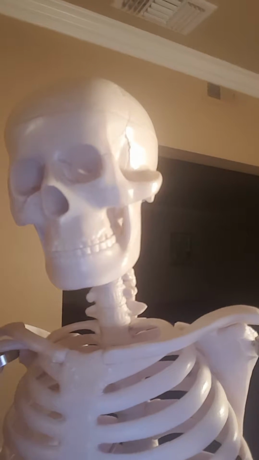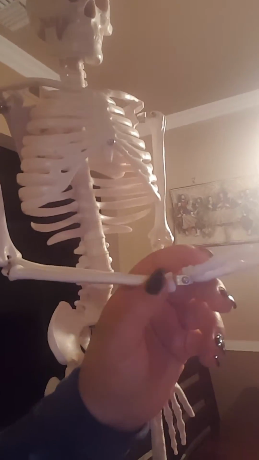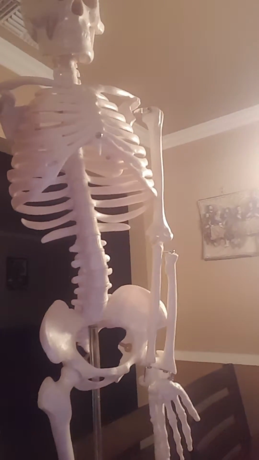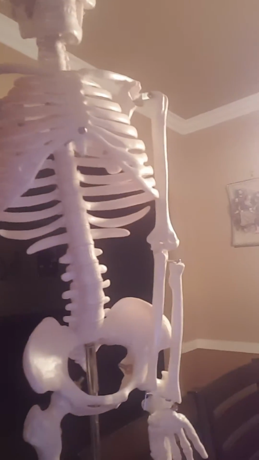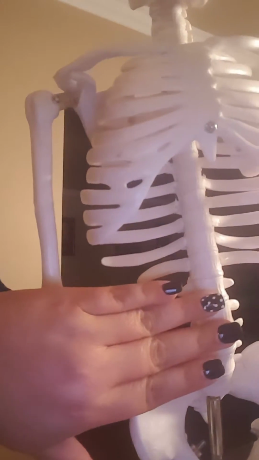Then you have the elbow is proximal to the carpus. The elbow is proximal to the carpus, which is right here. So, proximal. Then the sternum is anterior to the vertebral column. This is the vertebral column right here. This is the sternum. So the sternum is in front of the vertebral column.